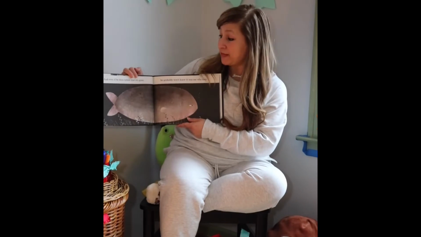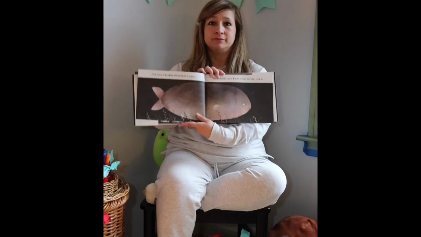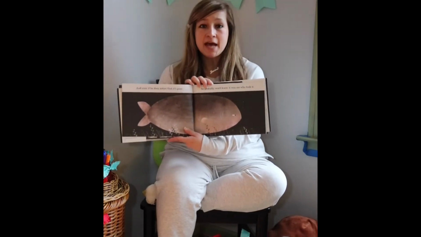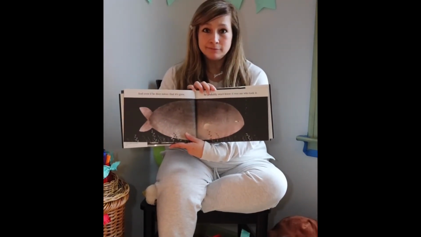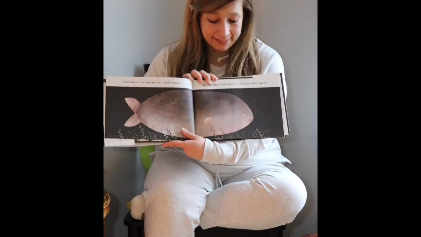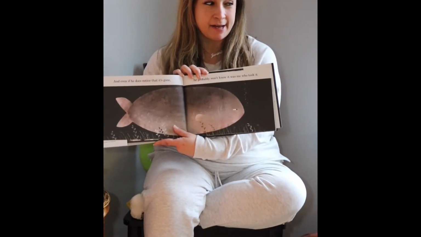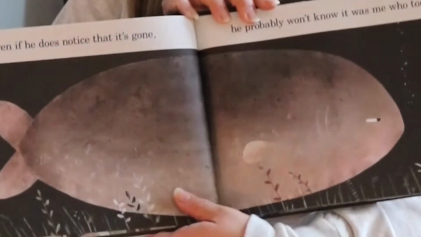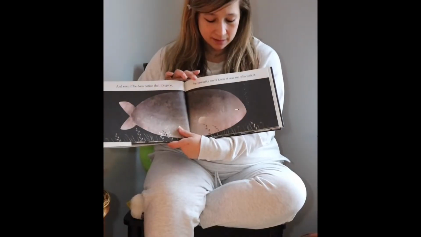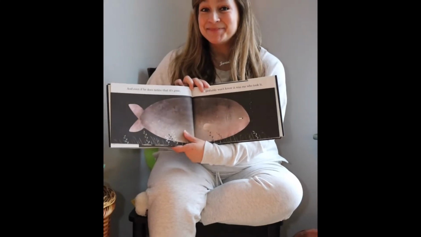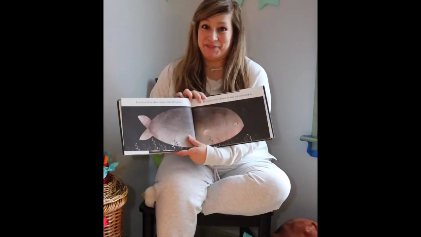And even if he does notice that it's gone, he probably won't even know it was me that took it. Oh, Lord. Can you tell anything by the picture? I can. Do you see that fish giving the side eye? We've talked about that in our reactions chart at school. Do you remember what side eye looks like? Yeah, me too. It's pretty funny.